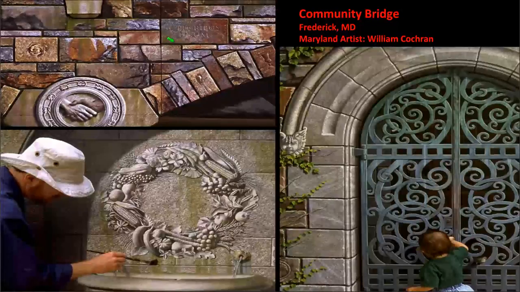This gateway that looks like it's three-dimensional and going into this tunnel, the baby that has been fooled too, who's poking her finger at the gate. And William's putting the final touches on this beautiful fruit and grotto. I'd like to highlight that he worked very closely with the community in Frederick. This is called Community Bridge, and it's painted on a concrete bridge.